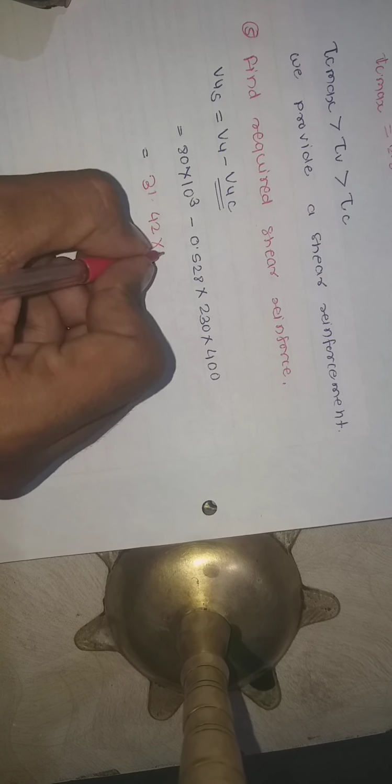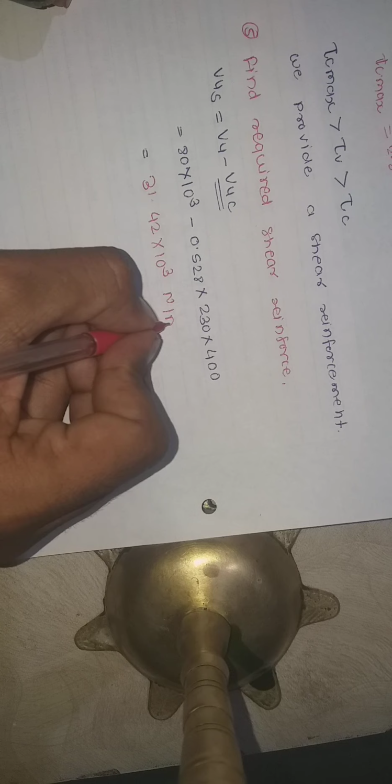So we get 31.42 into 10 raised to 3 Newton for VUS. We need this value.